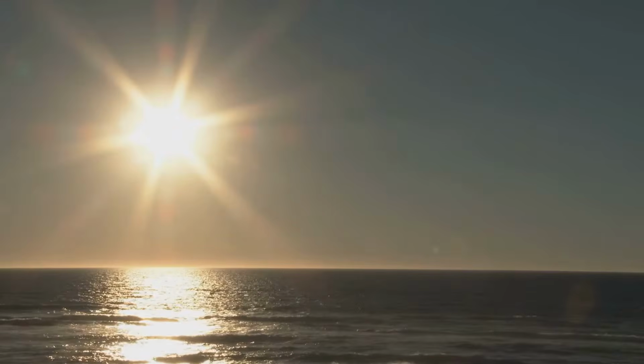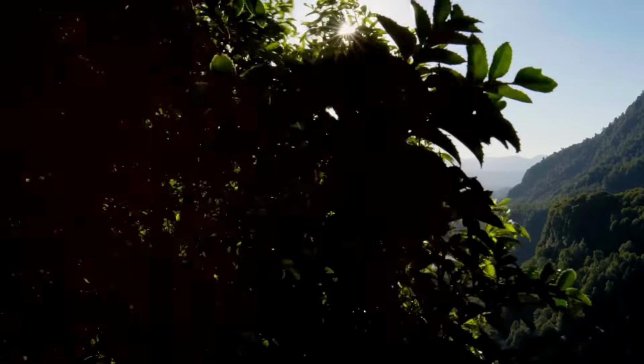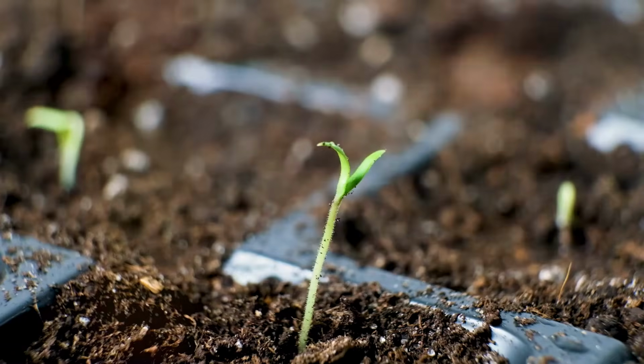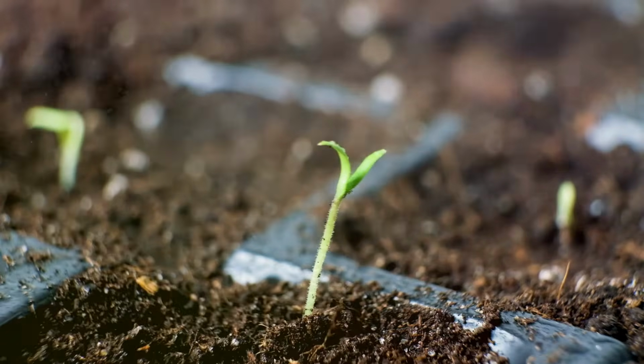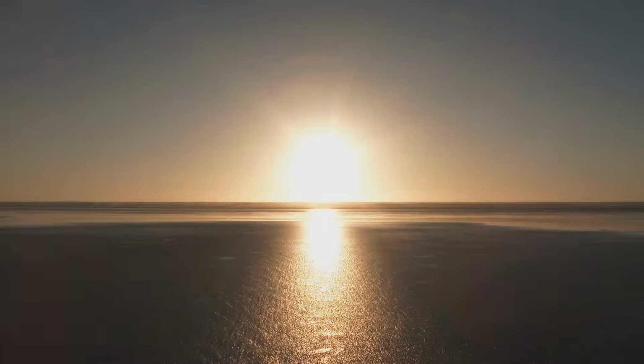Let's begin by talking about the sun. The sun is the primary source of energy for the Earth. Its heat is responsible for causing many of the changes we see in nature, and one of the most important things it does is power the water cycle.